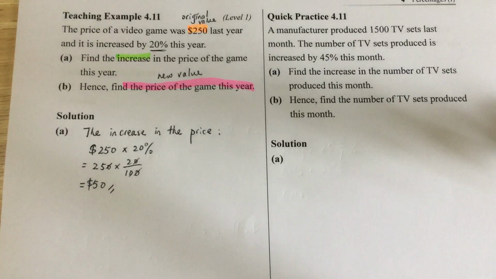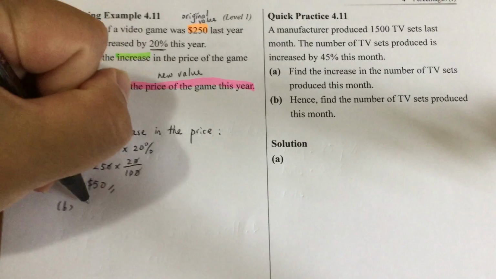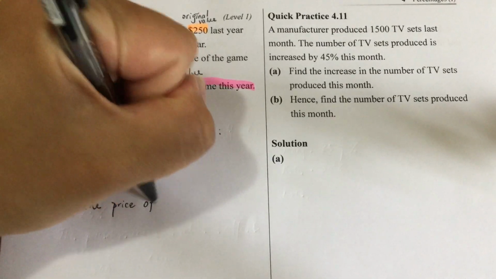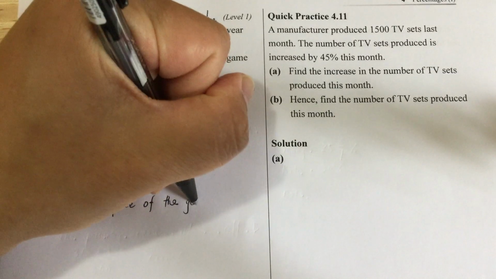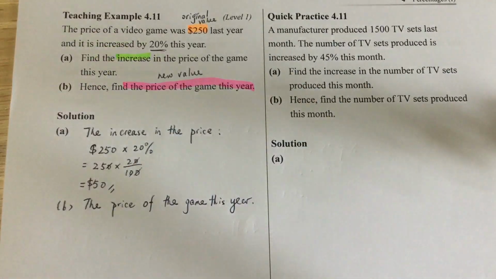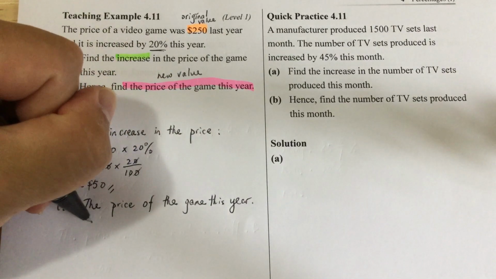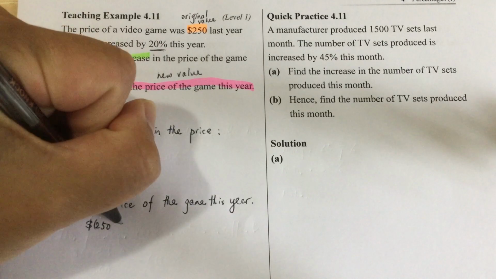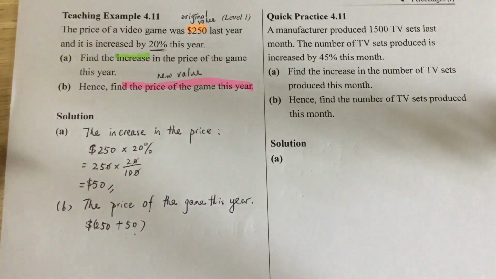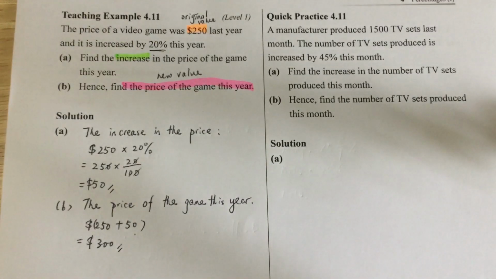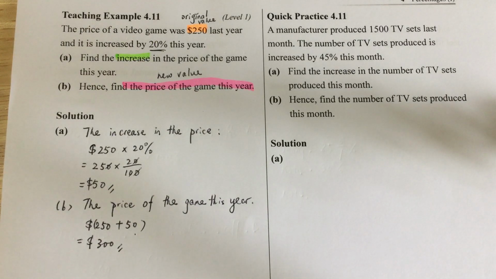Okay, now for part B, the price of the game this year. You can use the 250 immediately and add $50. So this time you get $300 this year. You can add it directly.